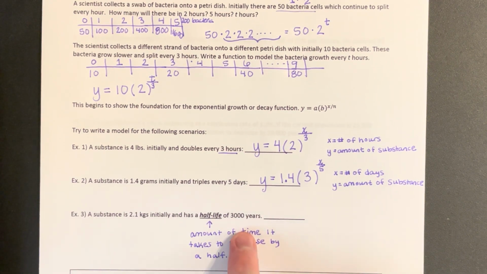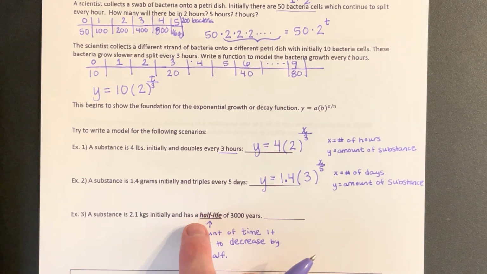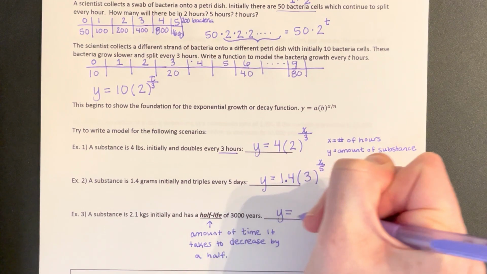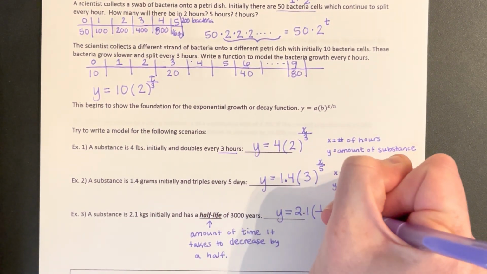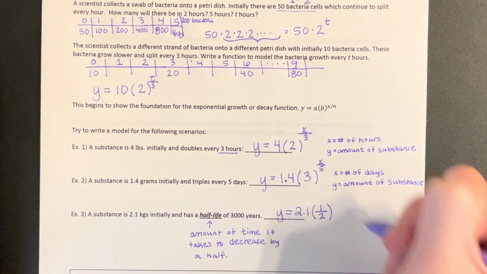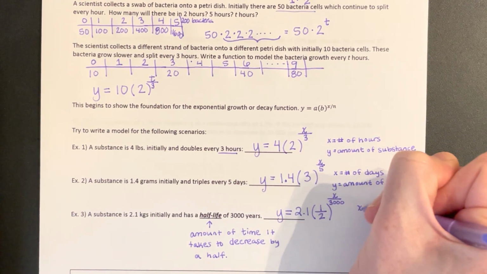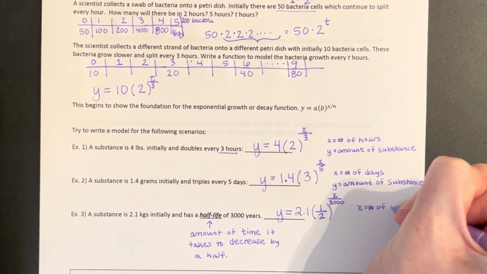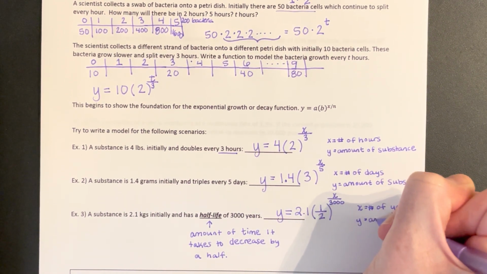So another way to word this would be a substance is 2.1 kilograms initially and halves, not triples, not doubles, but halves every 3,000 years. So I'm going to write this as 2.1 initially, but it's not doubling, it's not tripling, it's halving. So it halves every x over 3,000, where x is our number of years and y is the amount of substance.